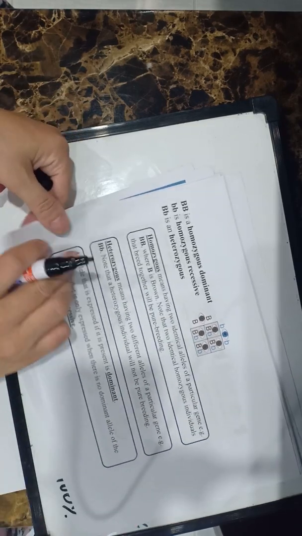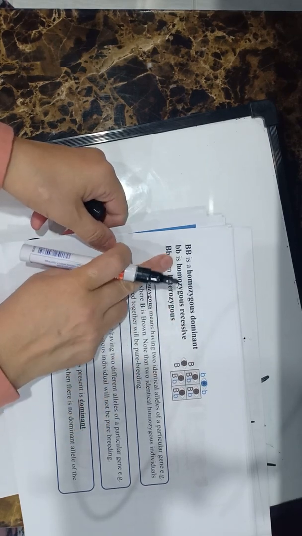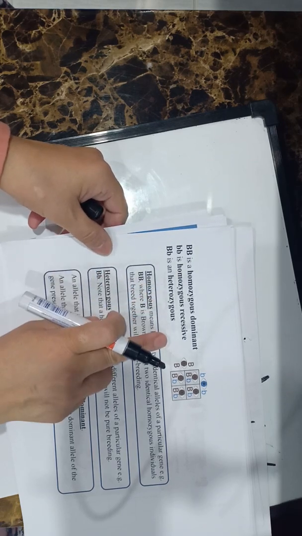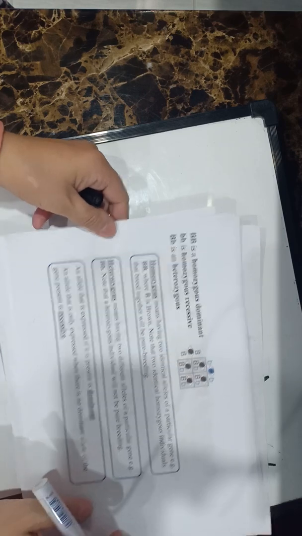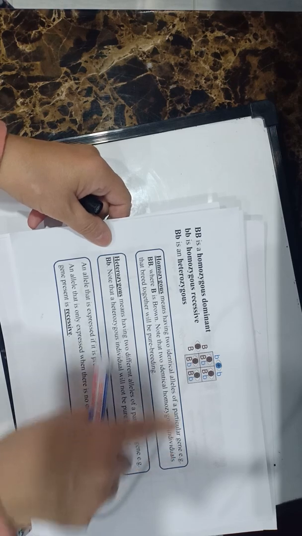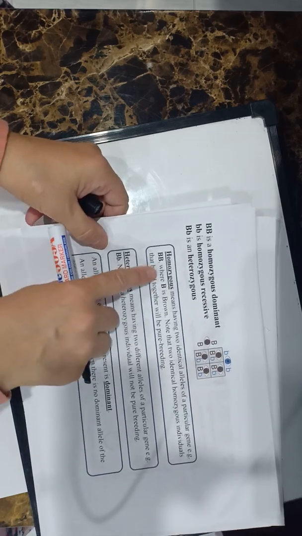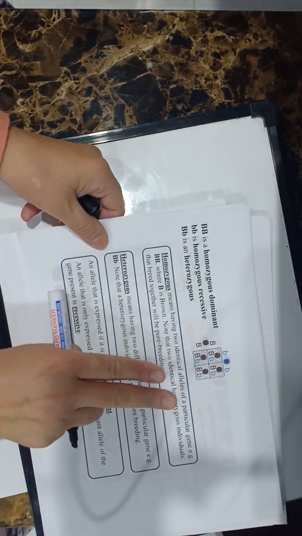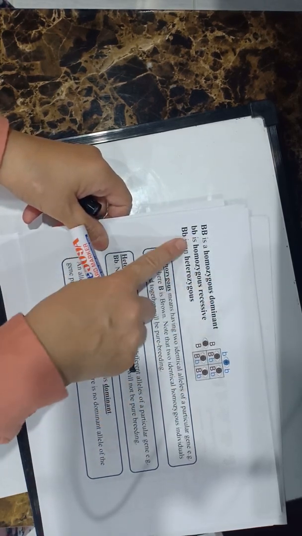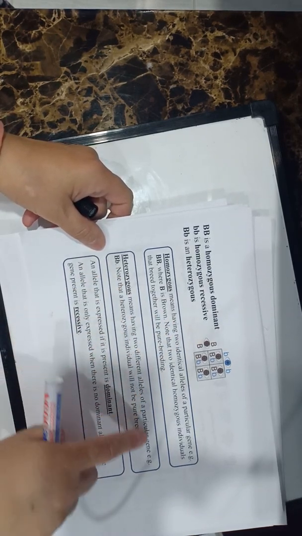Okay, so capital B capital B is called homozygote dominant, small b small b homozygote recessive, and capital B small b is heterozygote because it doesn't have the same genes. Homozygote means having two identical alleles of a particular gene, in this case capital B, the gene for eye color. Homozygote can be for both dominant and recessive, so here you can see homozygote dominant, homozygote recessive. And heterozygote means having two different alleles of a particular gene.